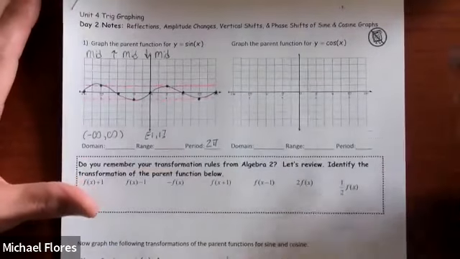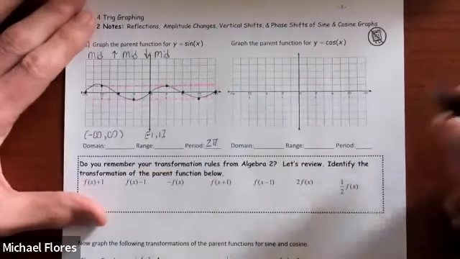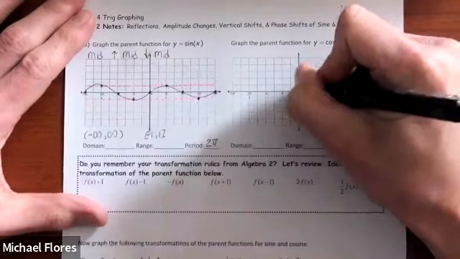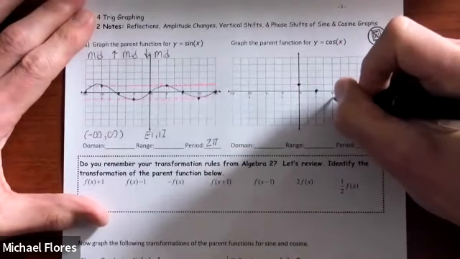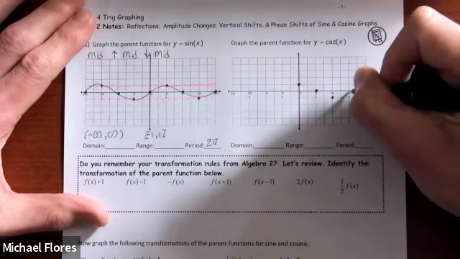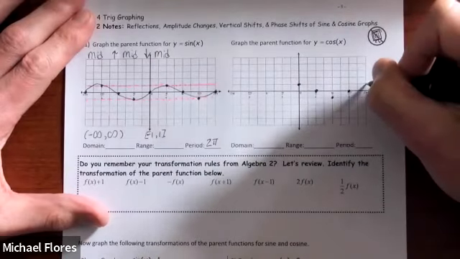Okay, now let's do y equals cosine of x. That's going to start here, 0, comma 1, and pi over 2, comma 0. Pi comma negative 1, 3 pi over 2 comma 0, and then 2 pi comma 1.